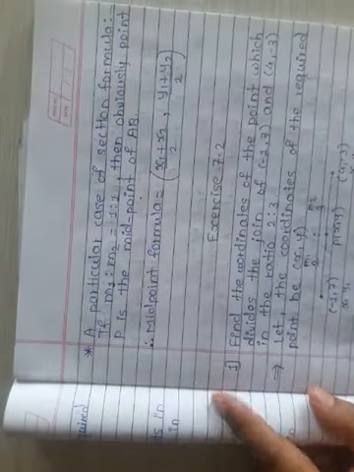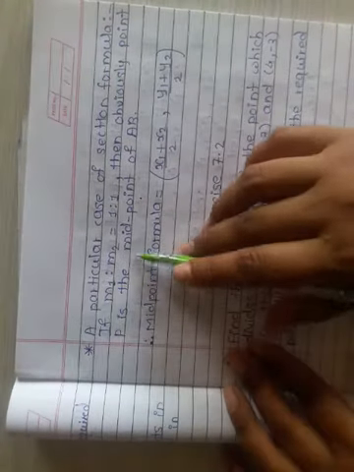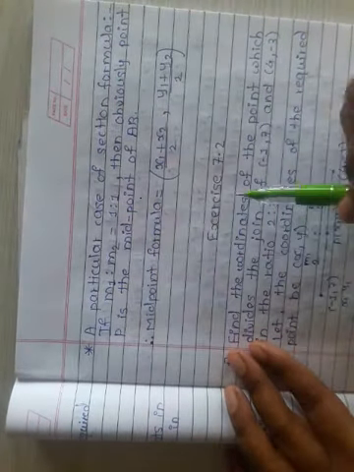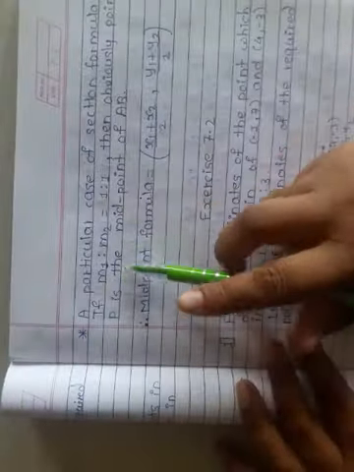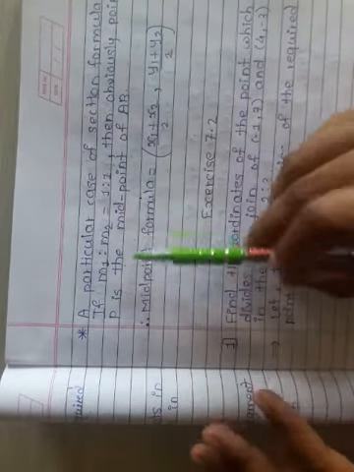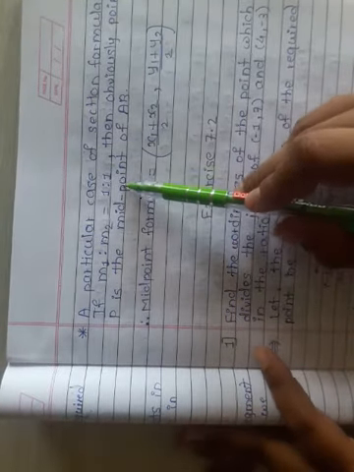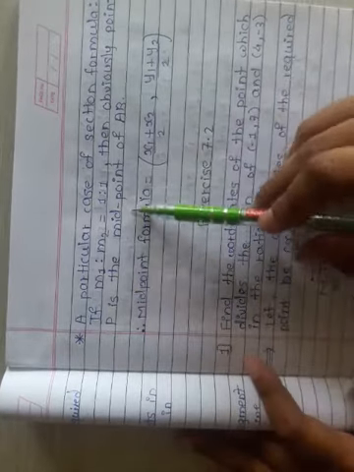Now a particular case of section formula. If M1 is to M2, the ratio, is equal to 1, that is M1 upon M2 is equal to 1, as we have seen last time. Actually, if M1 is to M2 is equal to 1 is to 1, then obviously point P is the midpoint.